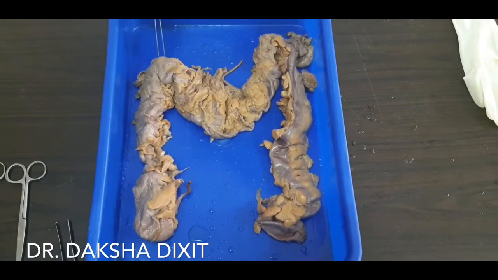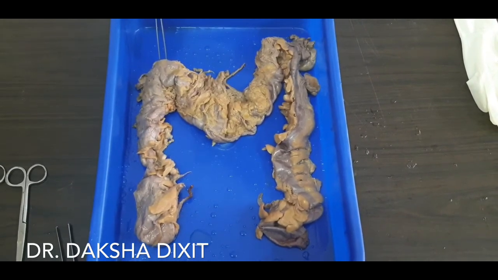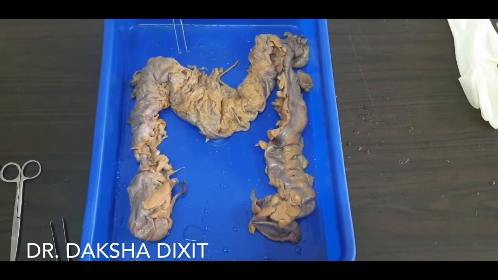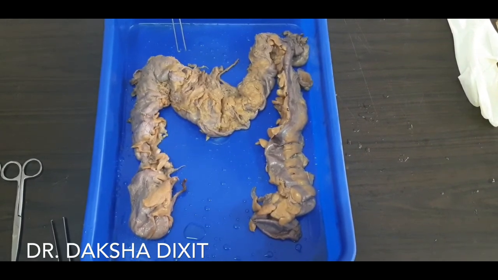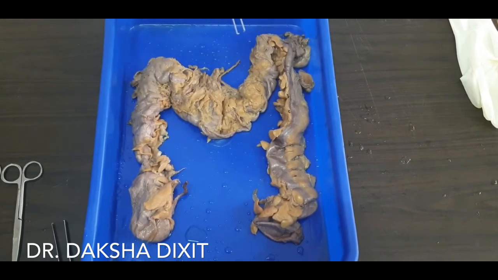Posteriorly, it is non-peritoneal and is related to the lower pole of the right kidney. Medially, it is related to the second part of duodenum and the fundus of the gallbladder. Now we see the colon proper.